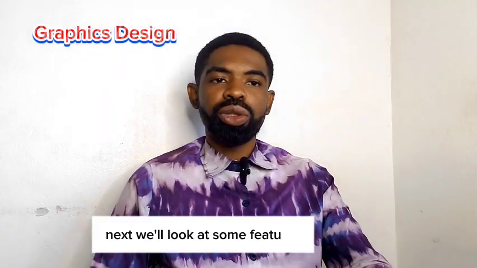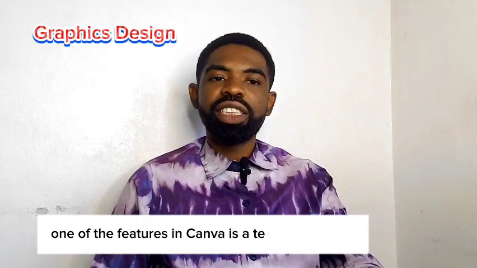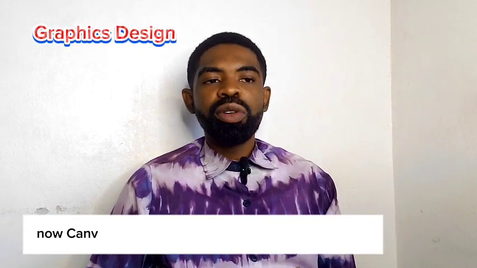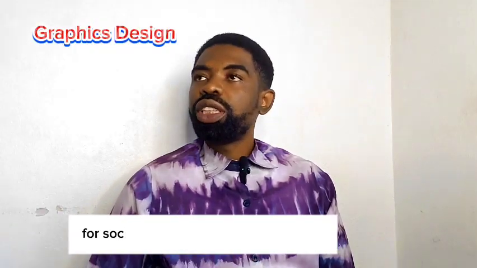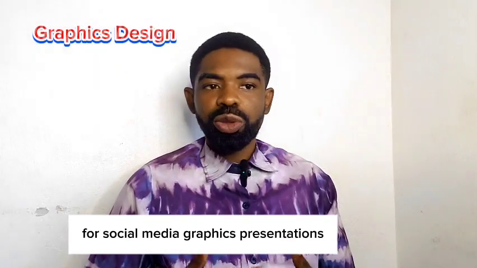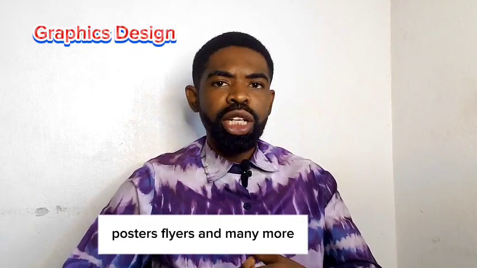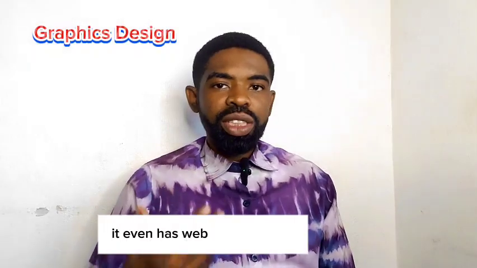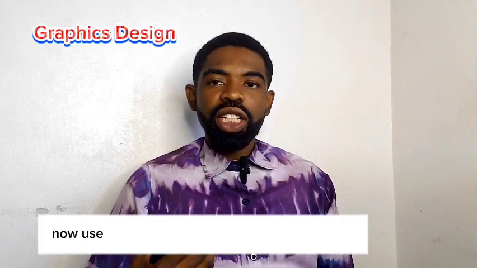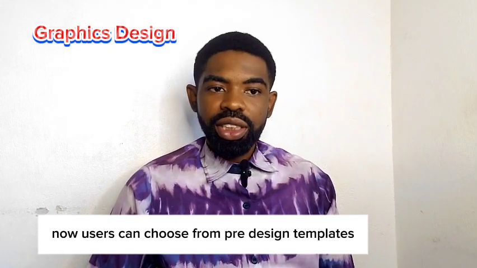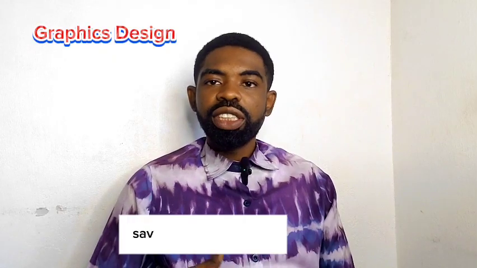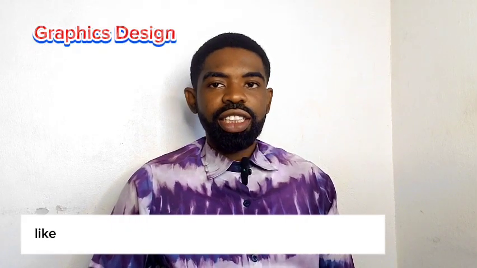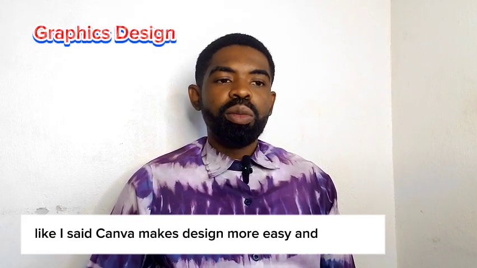Next, we will look at some features. One of the features in Canva is the template feature. Canva provides a vast library of design templates for social media, graphics, presentations, posters, flyers, and many more. It even has website templates. Users can choose from pre-designed templates and customize them to suit their styles and needs, saving time and effort. Like I said, Canva makes design easier and more efficient.